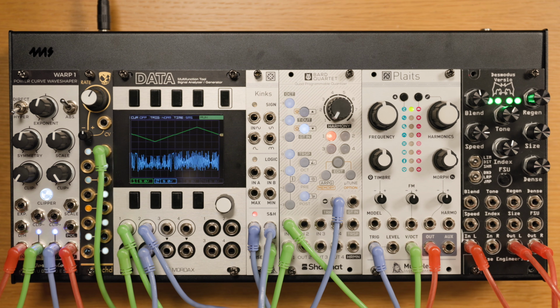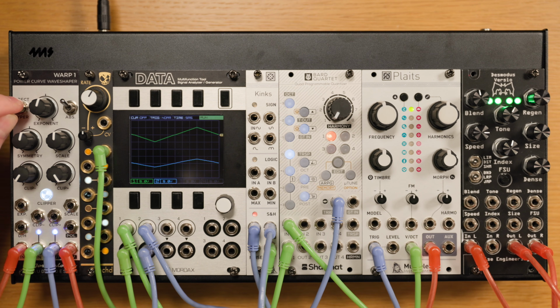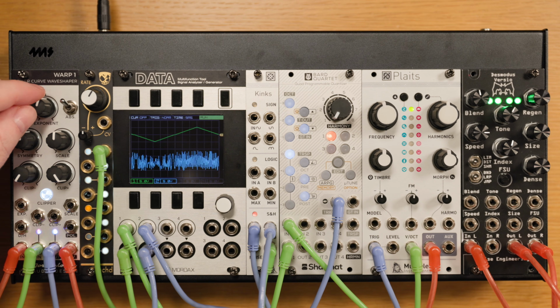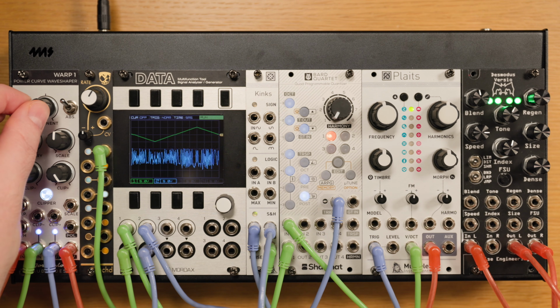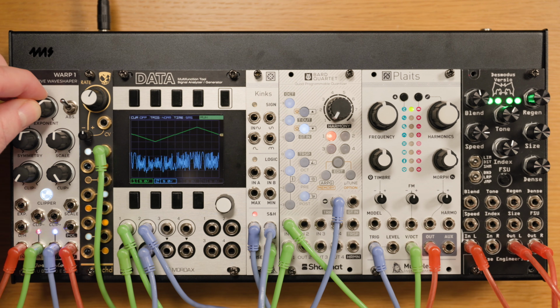It's important for this that we're in the hyper mode, which causes the really extreme amplitude changes of the wave. You can see if I switch into direct mode, we just end up with the triangle wave signal we started with. So this gives us a way of really performing by modulating the controls on Warp 1 to change the melody.